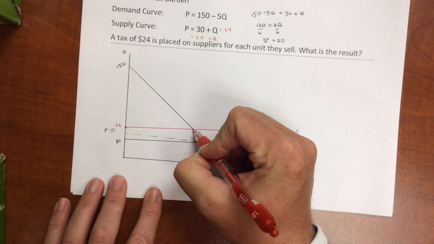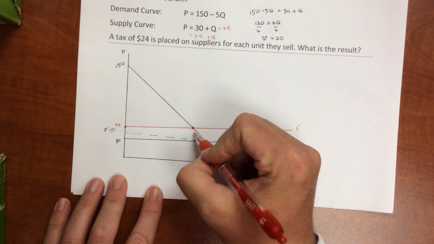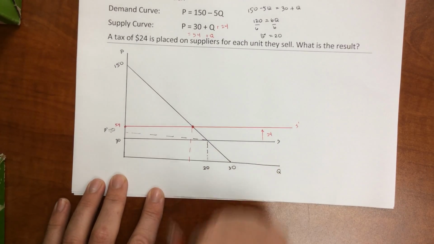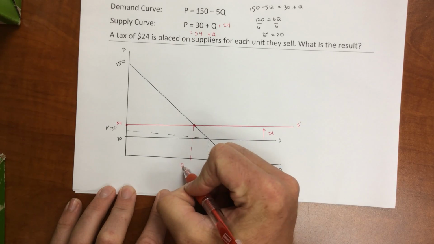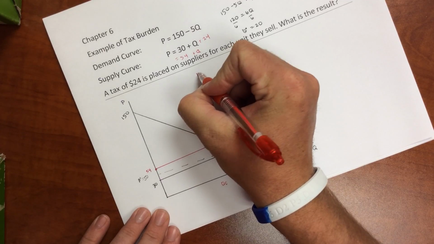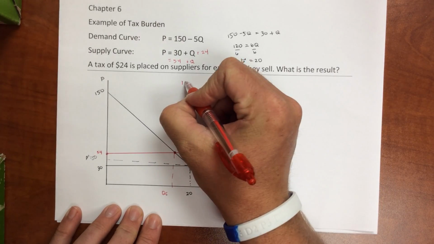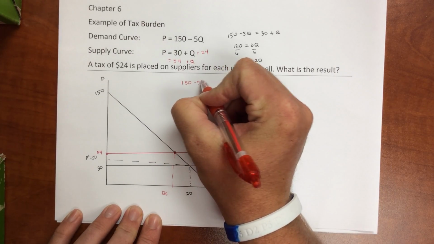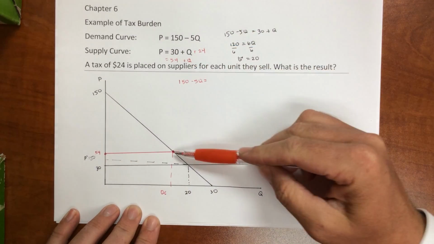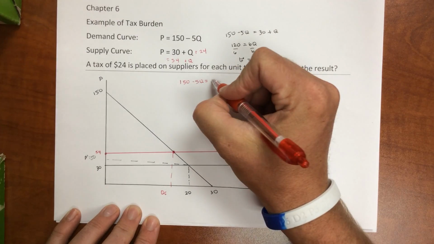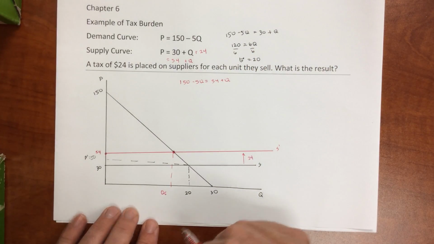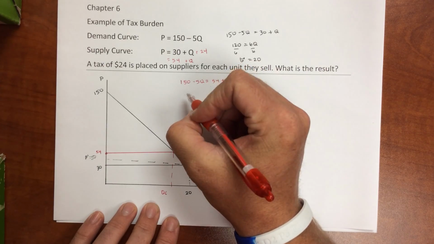Now I find where that supply curve hits the original demand curve. I bring that down, and this is going to be my new Q tax. I find that by setting my original demand equation, 150 minus 5Q, equal to my new supply equation, which is the red, which is 54 plus Q. So I subtract 54 from each side.